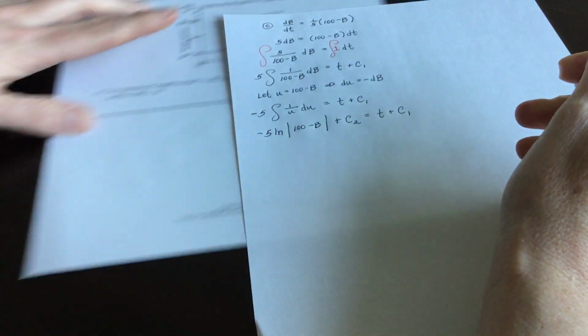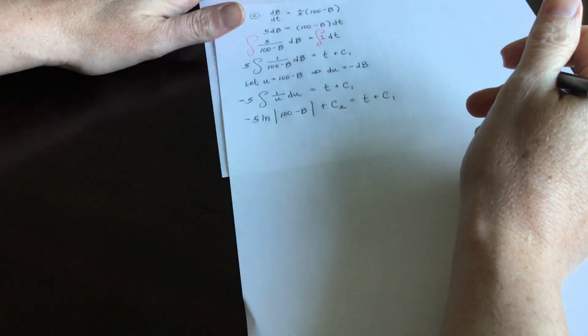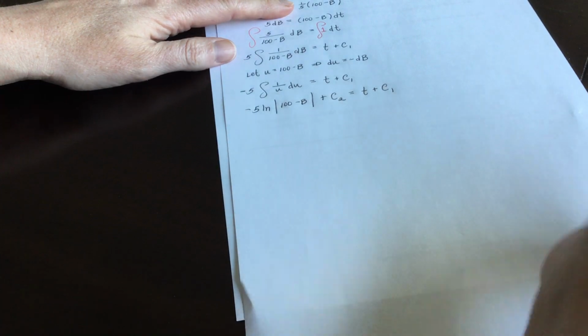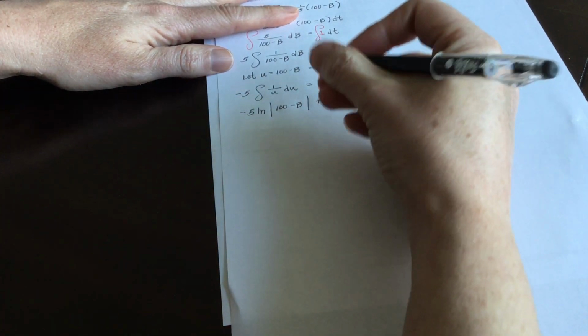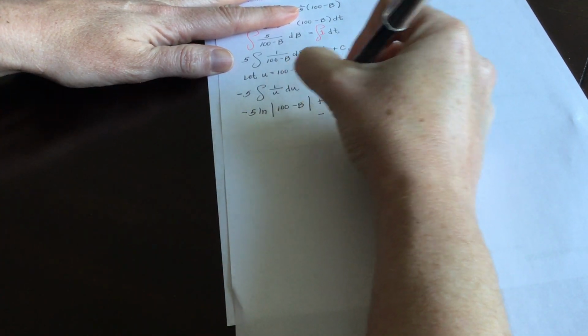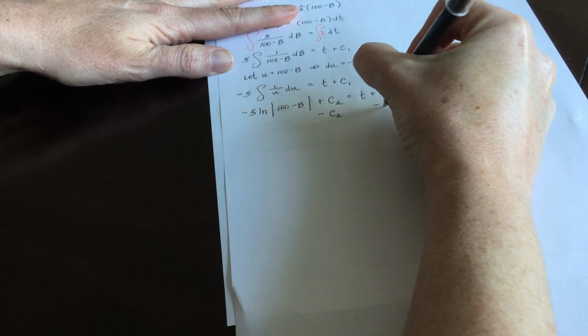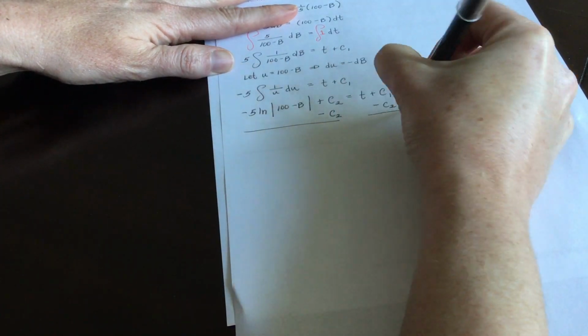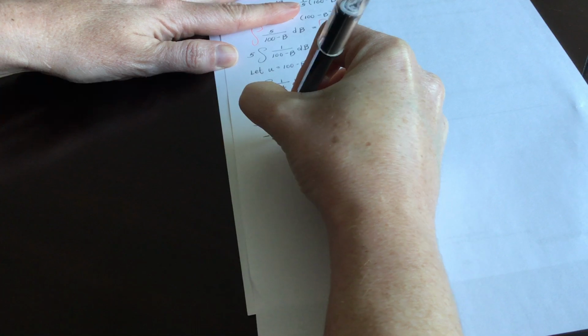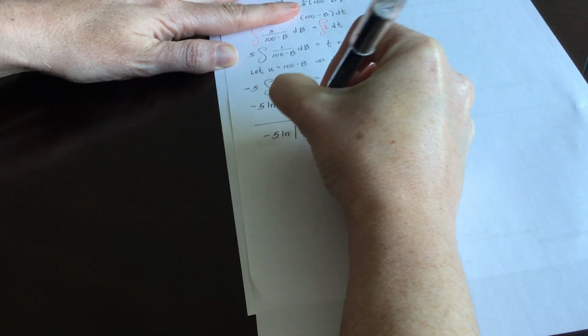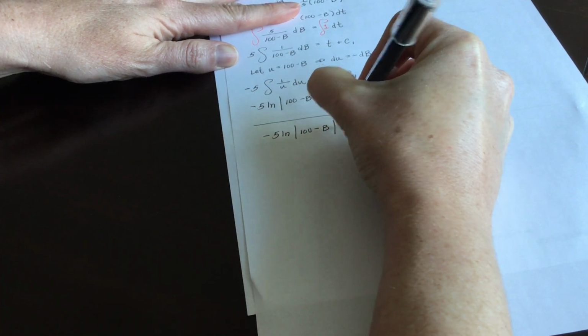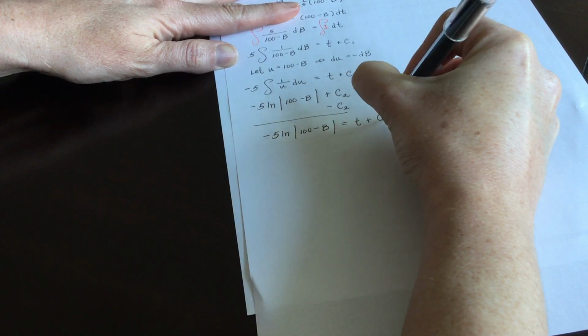Like that. Now that we have the antiderivatives done, now we're going to solve for B, starting with merging the constants together. So I'd have negative 5 times the natural log of the absolute value of 100 minus B equals t plus, and I'll call that my third constant.